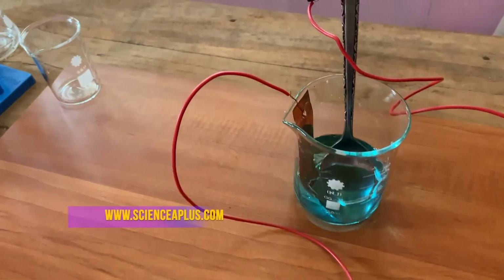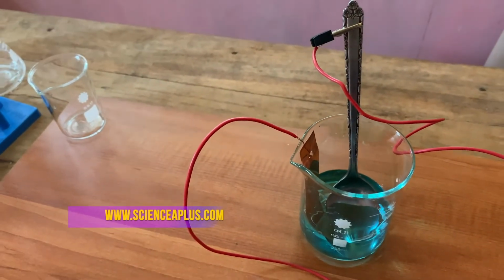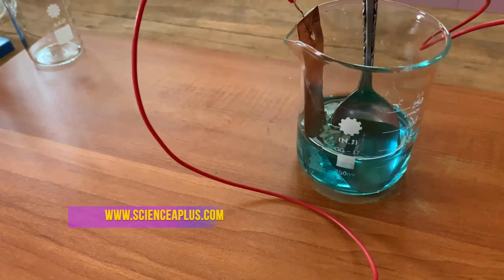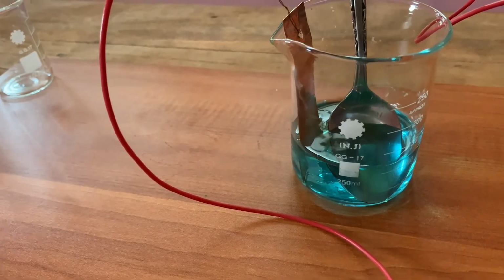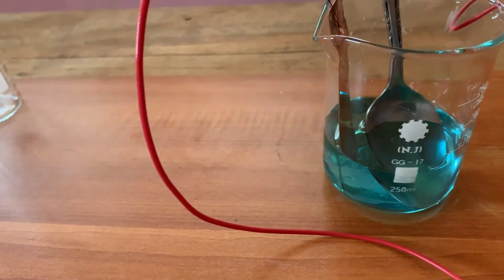For electroplating, the metal that needs to be plated should be used as the positive electrode, and the object that is plated should be used as the negative electrode.